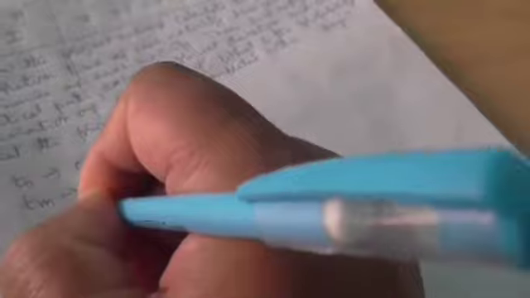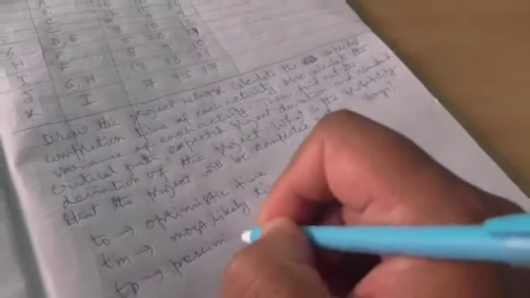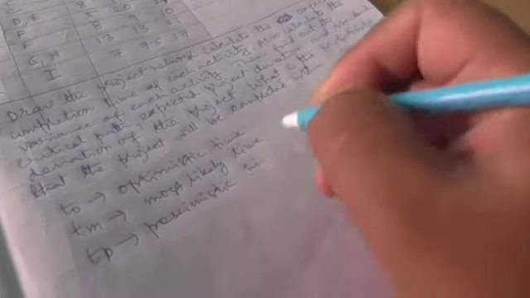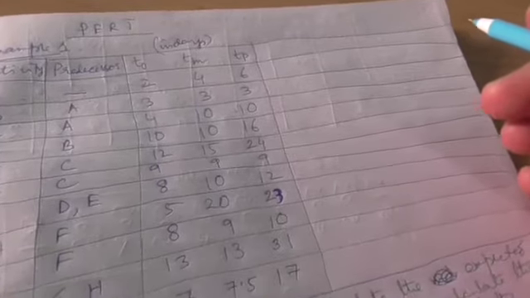And finally, TP is called the pessimistic time. We define pessimistic time for an activity as the maximum time required to complete that particular activity.